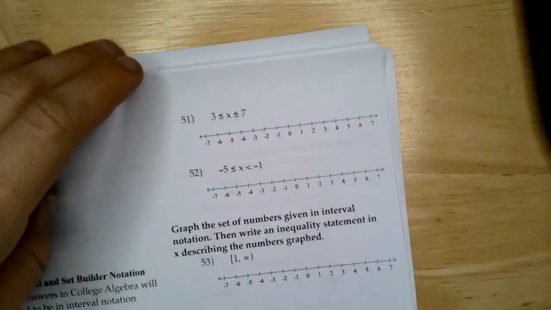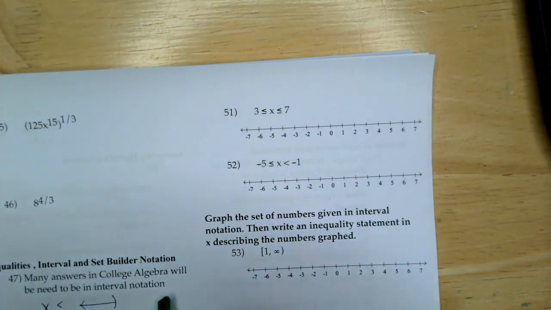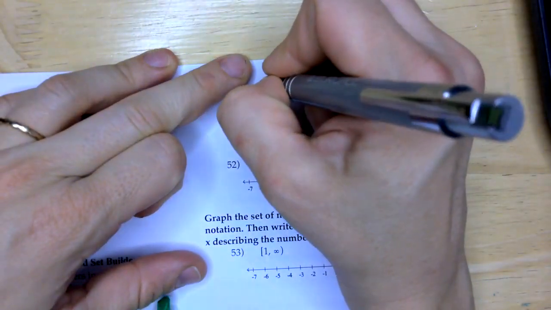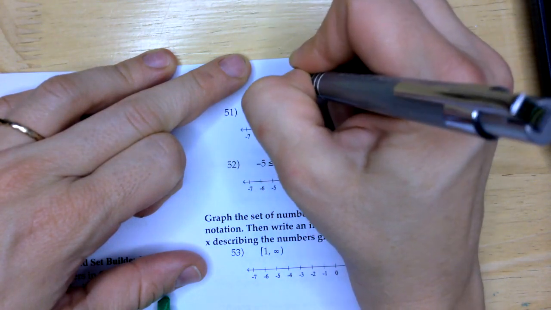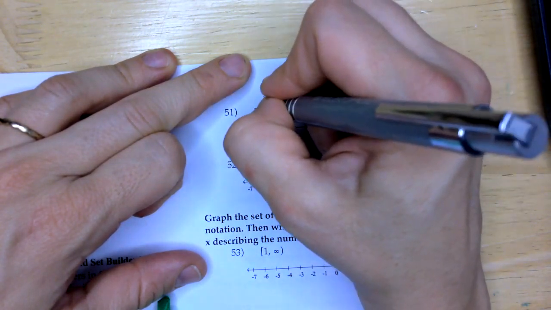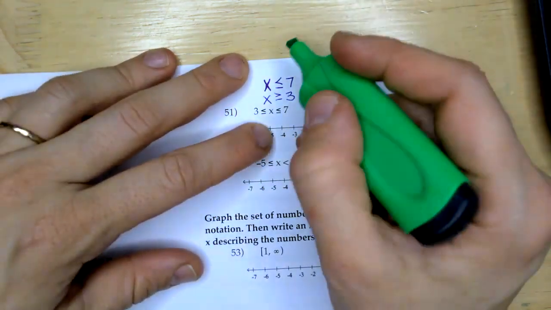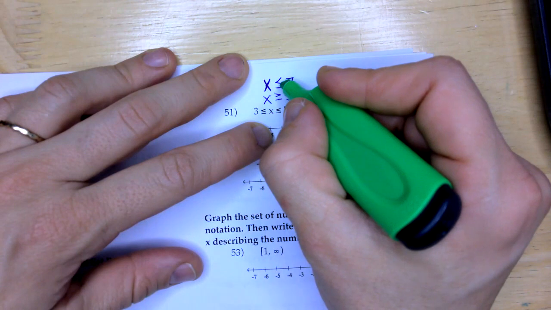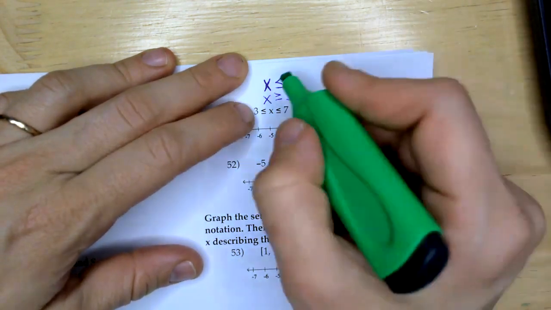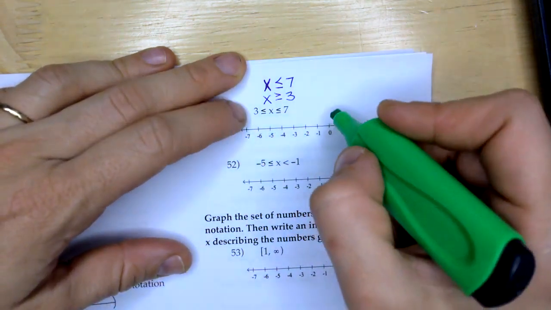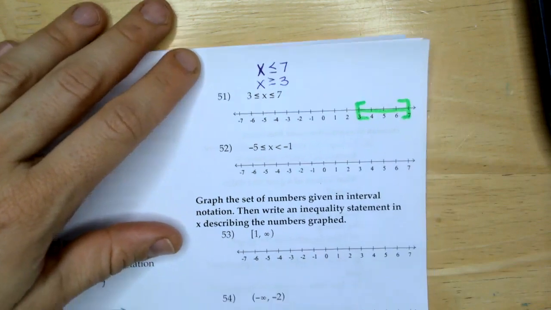Good. X is now, there are two parts, right? We have X is less than or equal to 7, and X is greater than or equal to 3. Good.